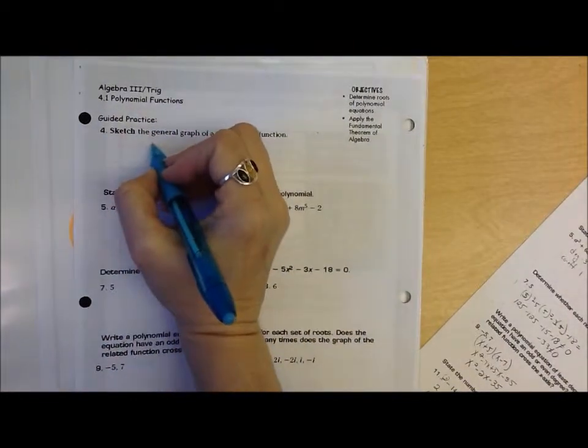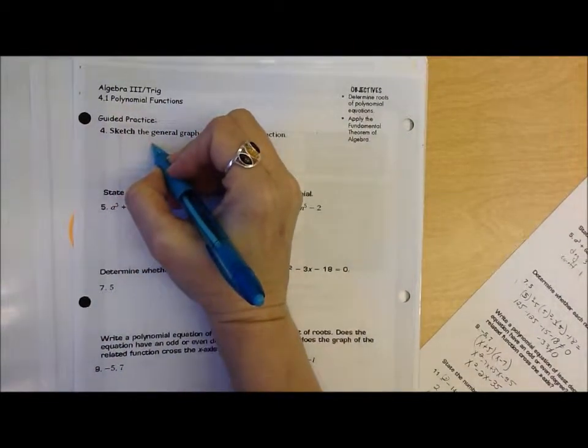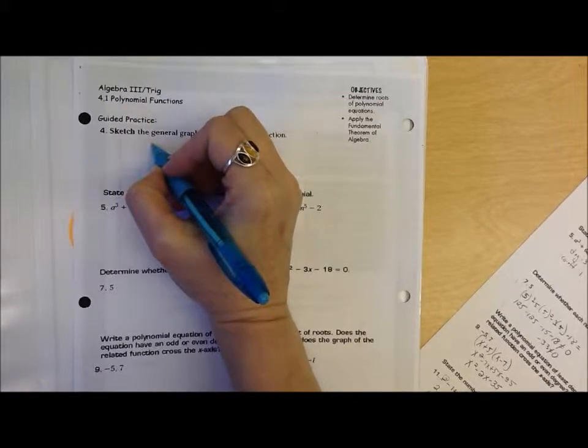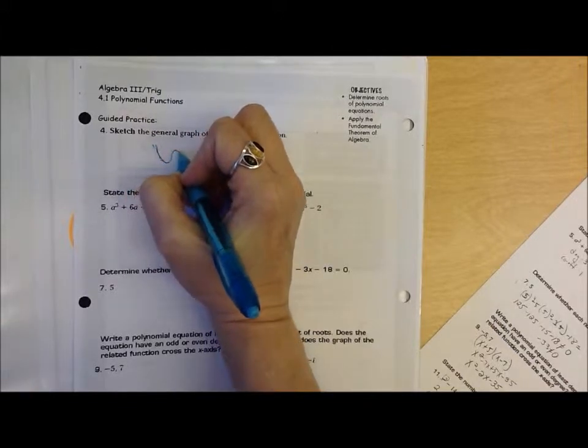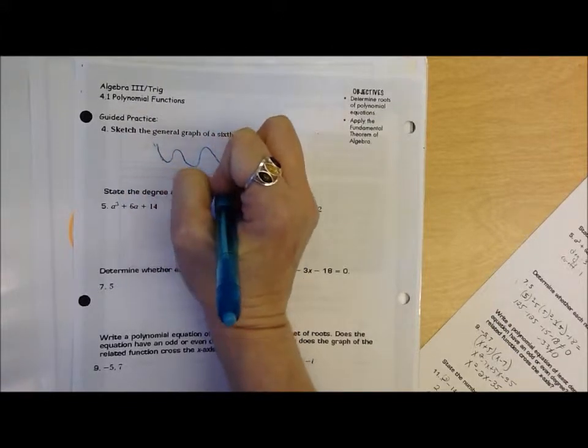So, 6th degree function, let's see. It will have 6 directional pieces and 5 changes of direction. So, 1, 2, 3, 4, 5, 6.